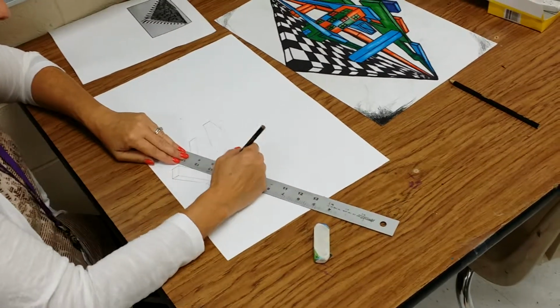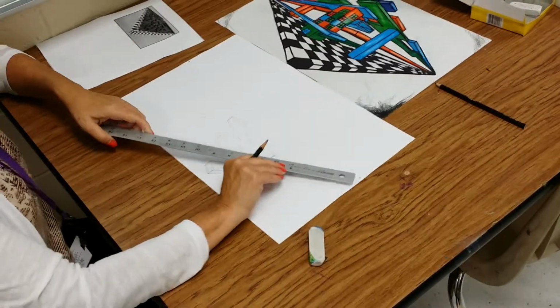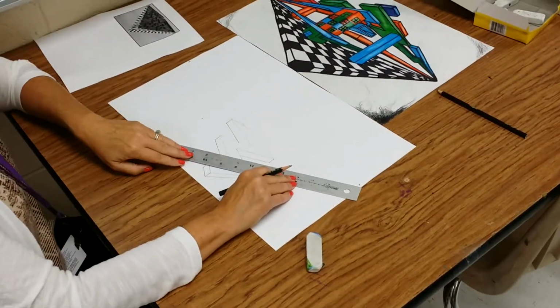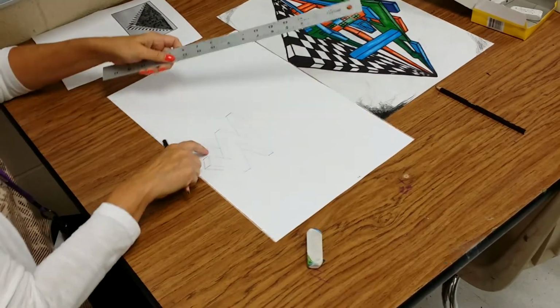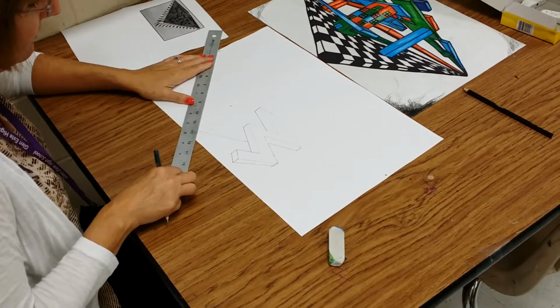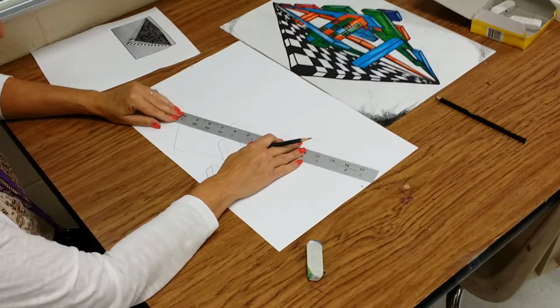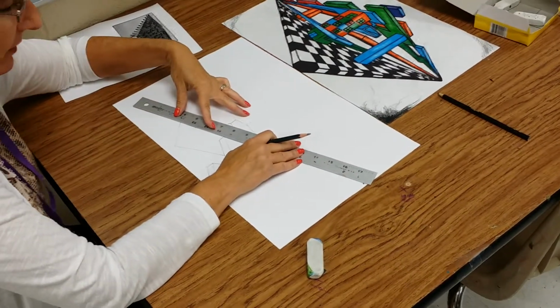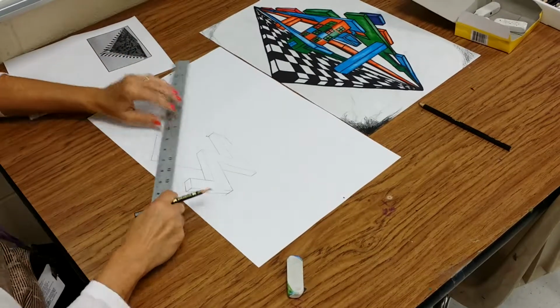Now we're going to do what we call offshoots to make it more maze-like. So I'm going to put my ruler on the left-hand vanishing point, and I'm going to make it come from the other piece that we just drew. I'm going to go to the right, sorry, to the left, and then back this way again, and again we're going back and forth between the two dots, making a zigzag type motion.